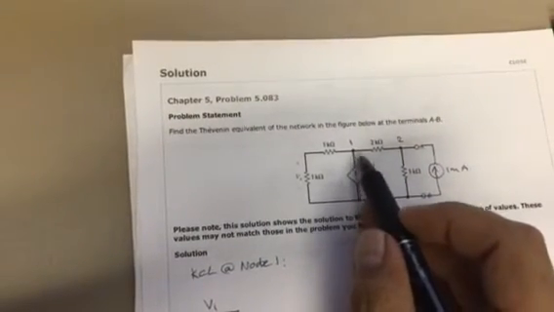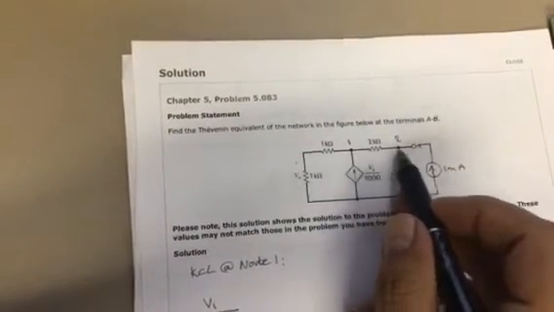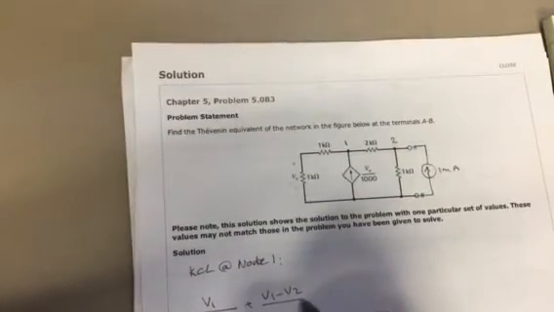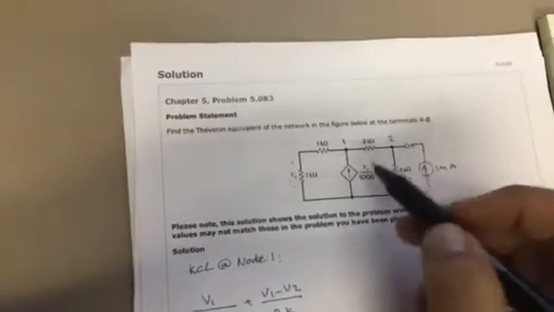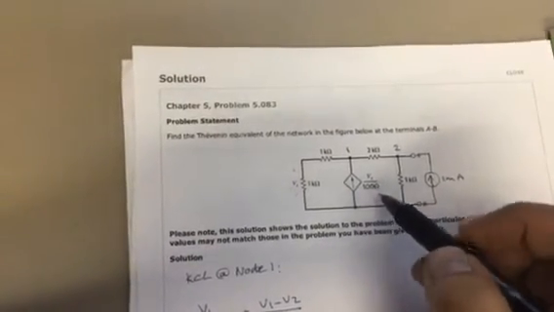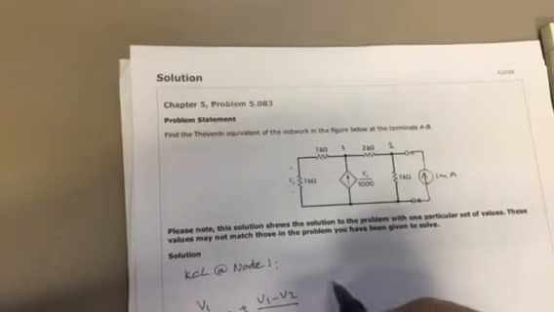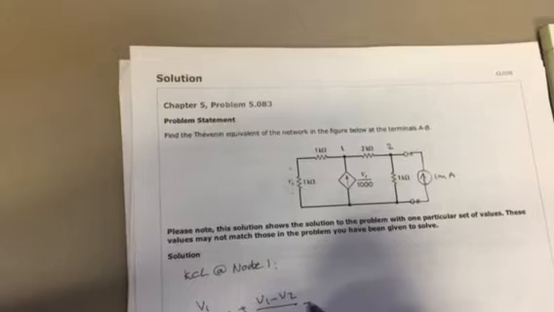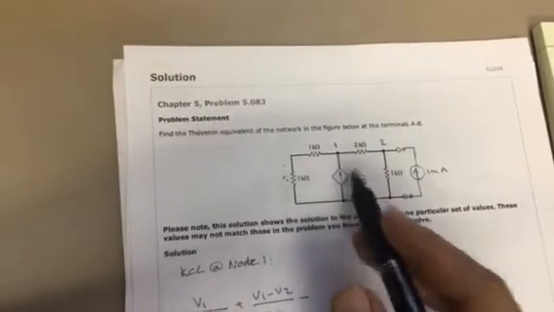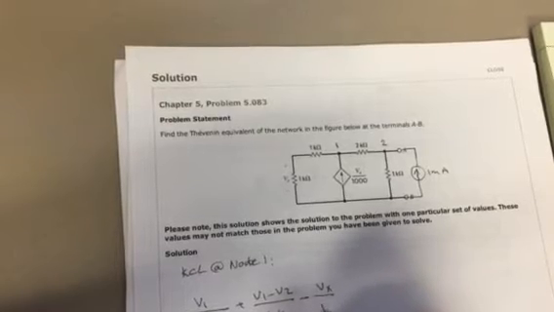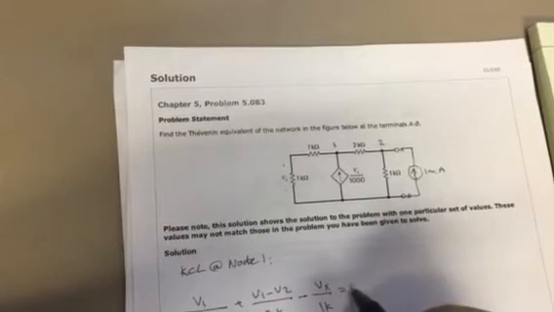Then I have v1 minus v2 over 2k. Then I have the Vx over 1k, which is minus Vx over 1k because the current is coming to the node, equals 0.